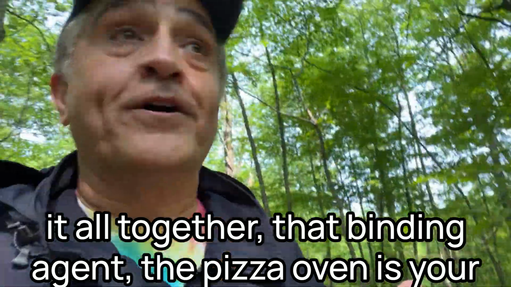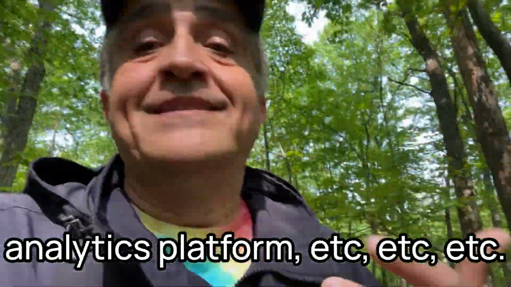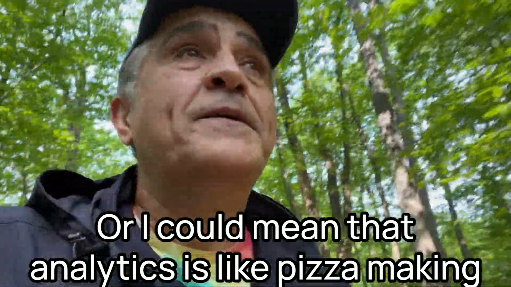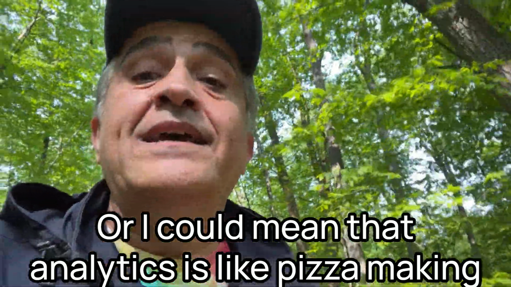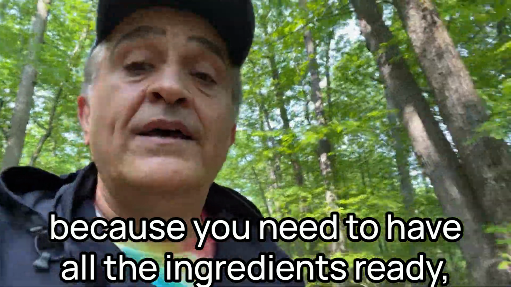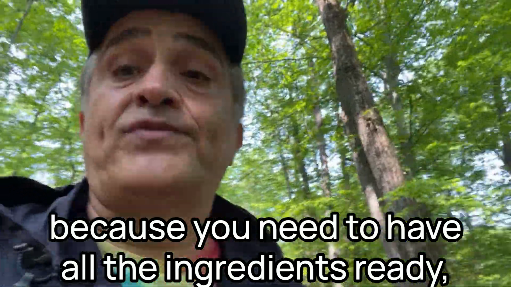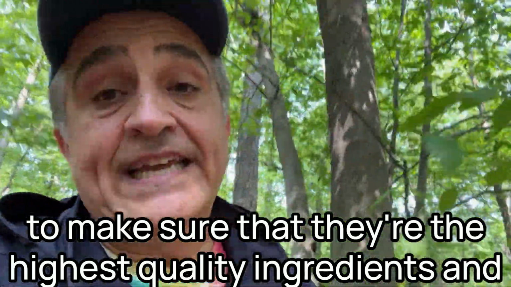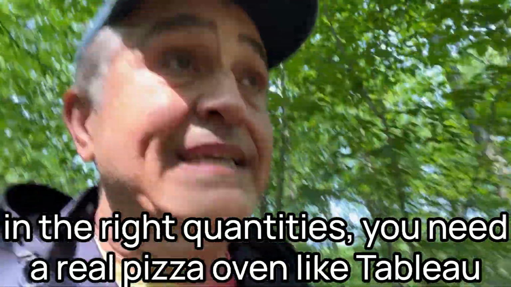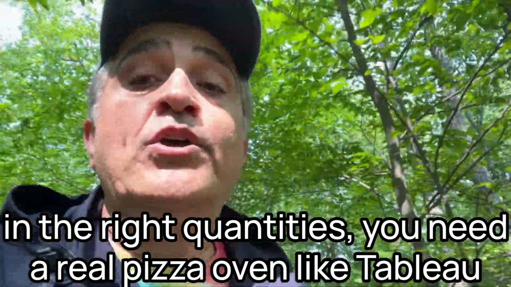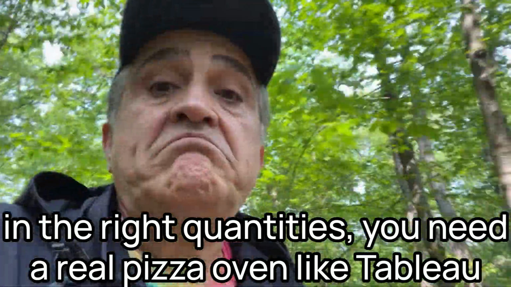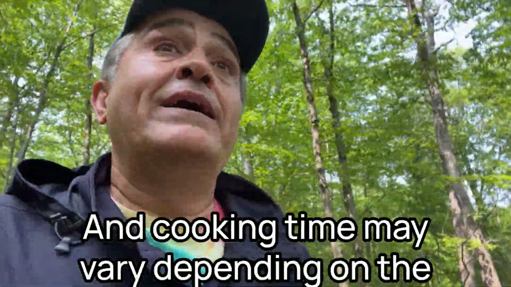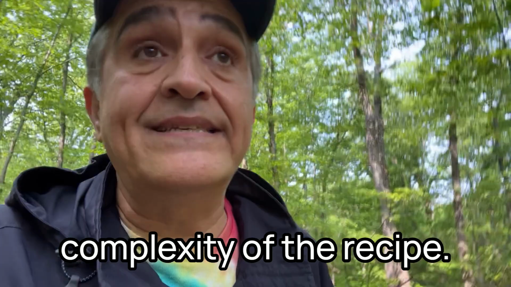The pizza oven is your analytics platform, etc. Or I could mean that analytics is like pizza making because you need to have all the ingredients ready, to make sure that they're the highest quality ingredients and in the right quantities. You need a real pizza oven, like Tableau or Power BI or Qlik or whatever. And cooking time may vary depending on the complexity of the recipe.